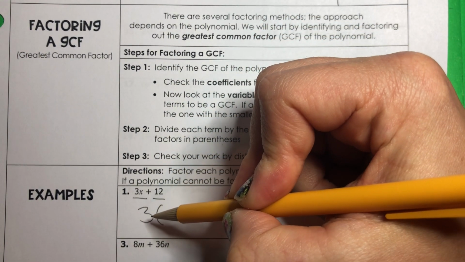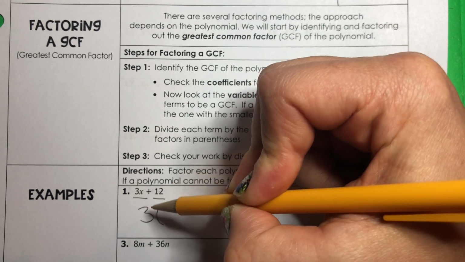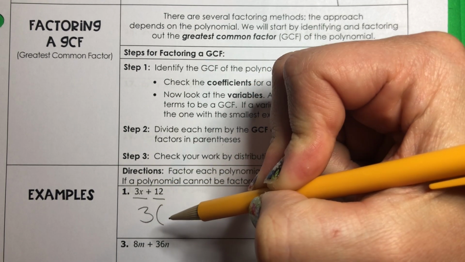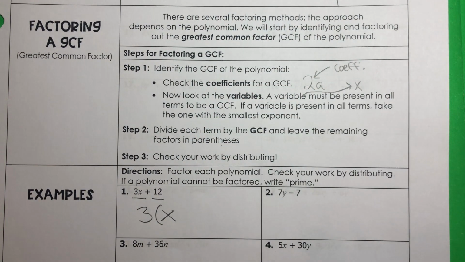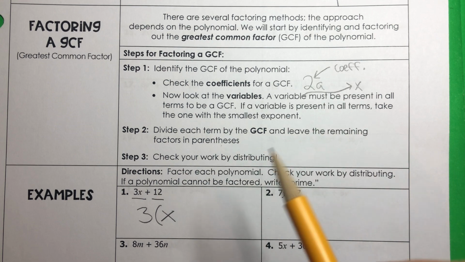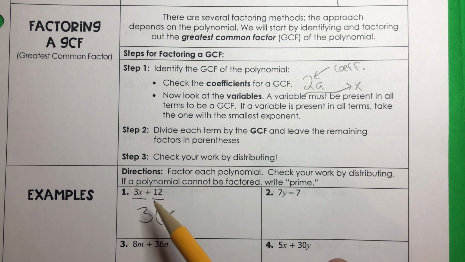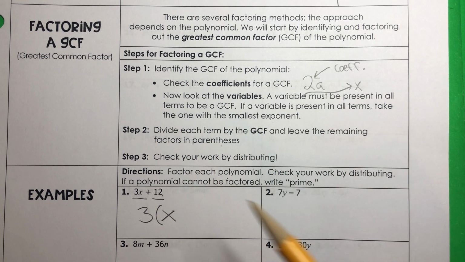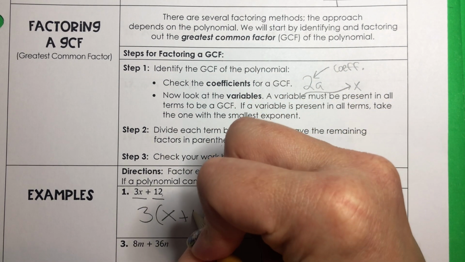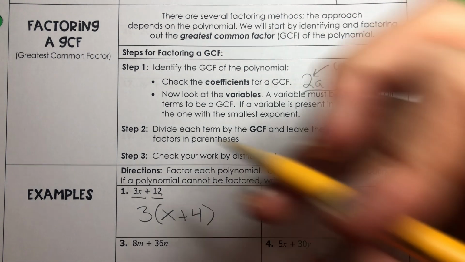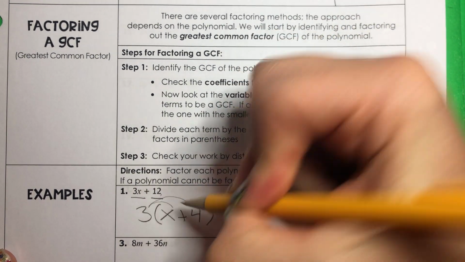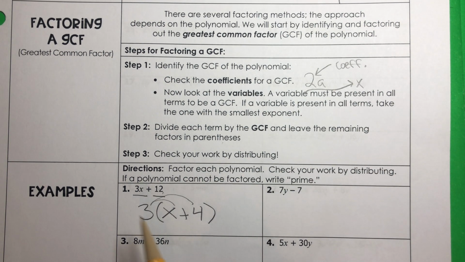Now if I wanted to get 3x by multiplying 3 by something, what would that be? Well, 3 times x gives you 3x. So what remains, I'm going to put in parentheses. Now, how do I get from a 3 to a 12 using multiplication? Well, you would multiply that 3 by a positive 4. Okay, and if I were to close my parentheses and then check my answer, I could just distribute the 3 back to everything inside the parentheses. 3 times x is 3x, 3 times 4 is 12. So that means you factored it correctly.